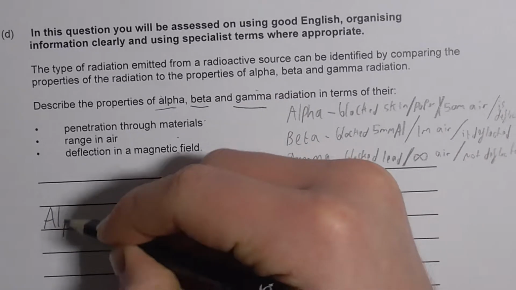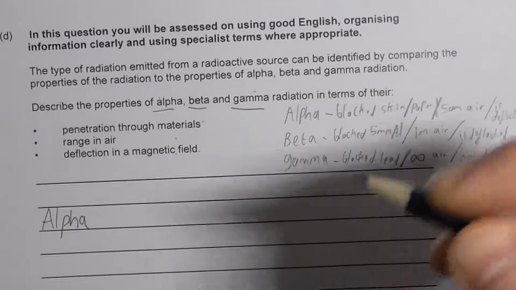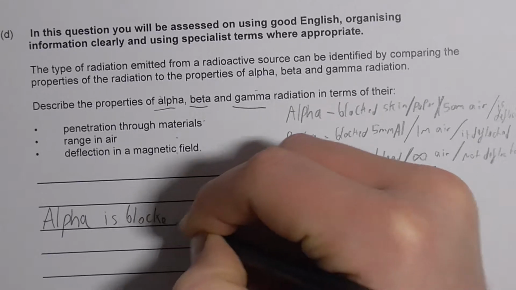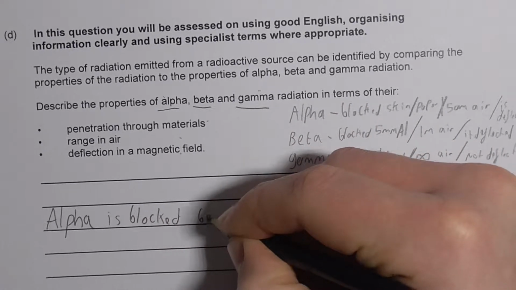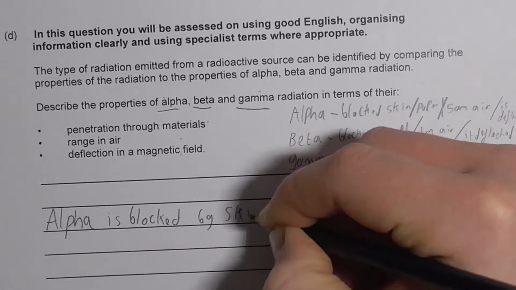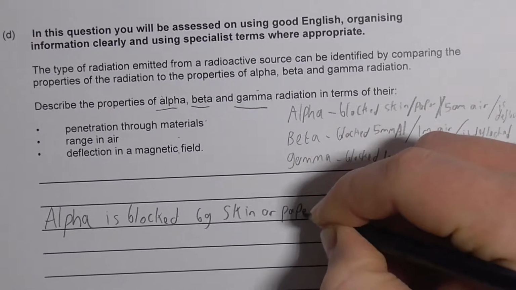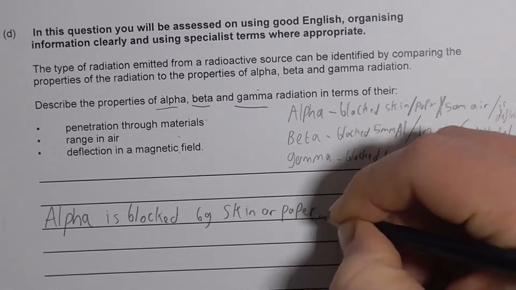So alpha is blocked by skin or paper. I'm starting a new point, I have a comma.